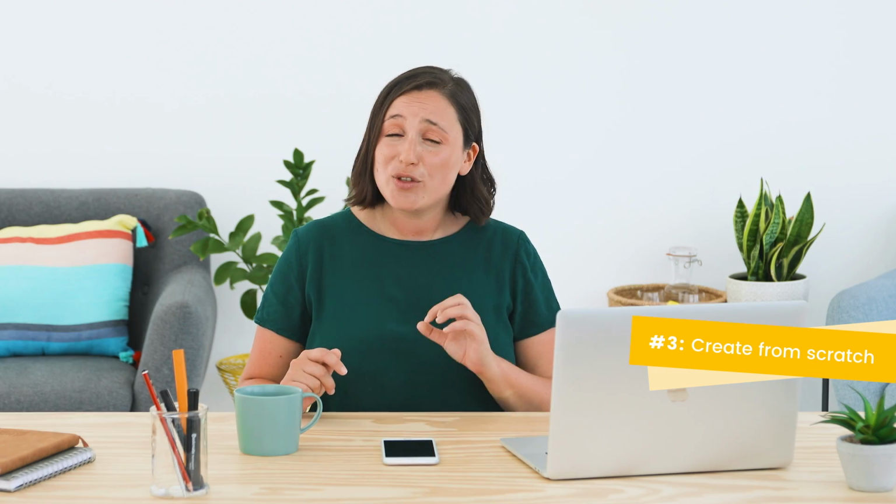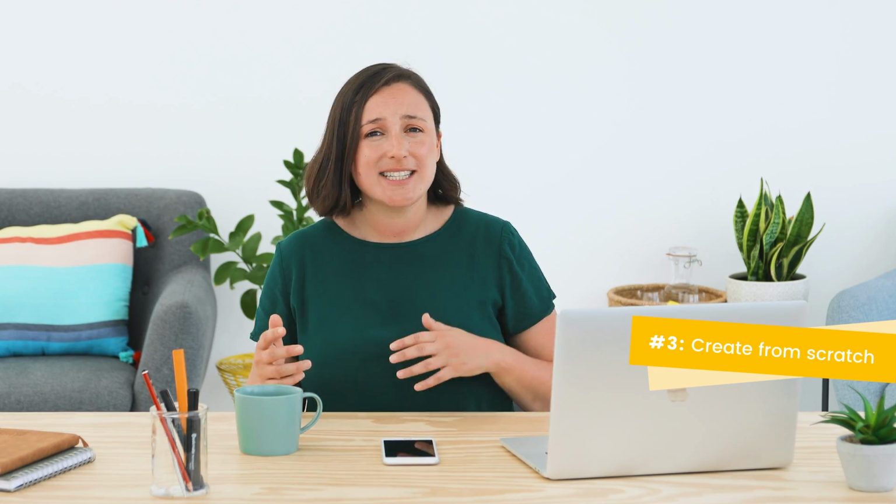Sometimes you have a picture in your head that you want to bring to life, and for those times you need a library of fonts, a few graphics, some images, and a set of powerful editing tools at your fingertips. But even when you're starting from scratch, you still need to know a few design rules, tips, tricks, and hacks. So before you get started, here are our top tips for designing from scratch.